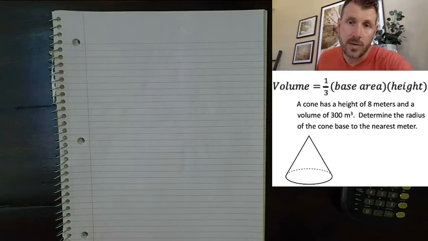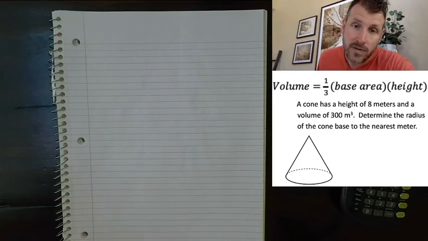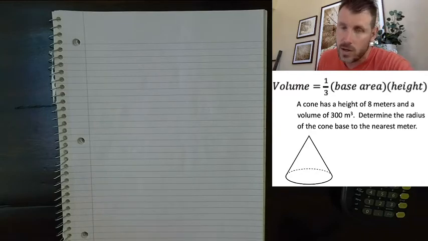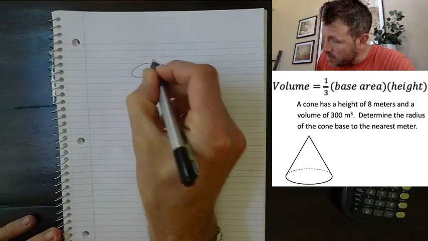All right, here's another problem that you might come across. So a cone has a height of 8 meters and a volume of 300 meters cubed. Now determine the radius of the cone's base to the nearest meter. So we sketch that out like that.